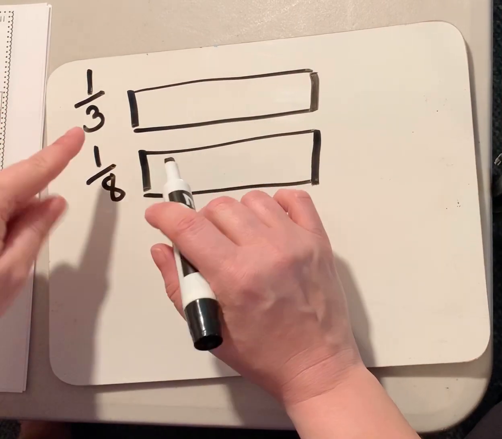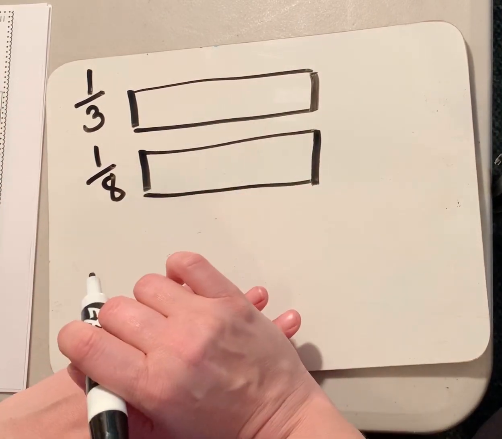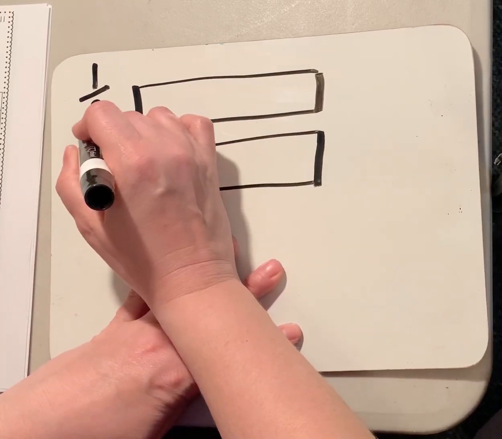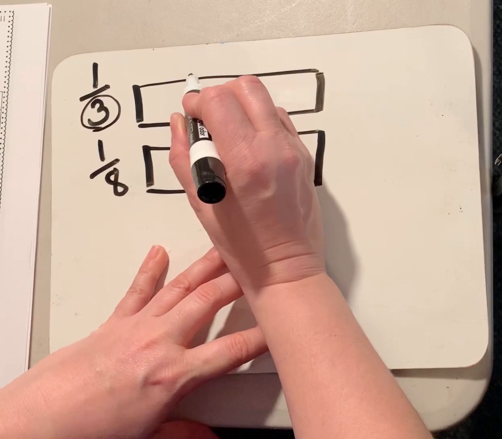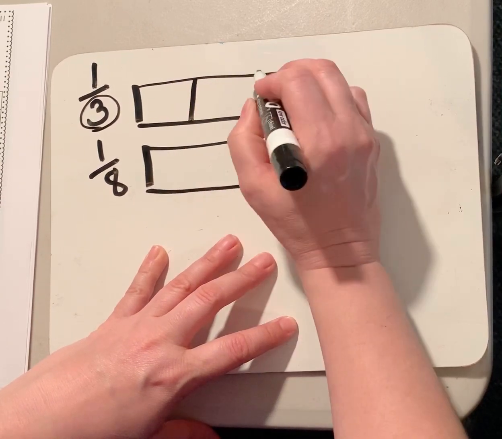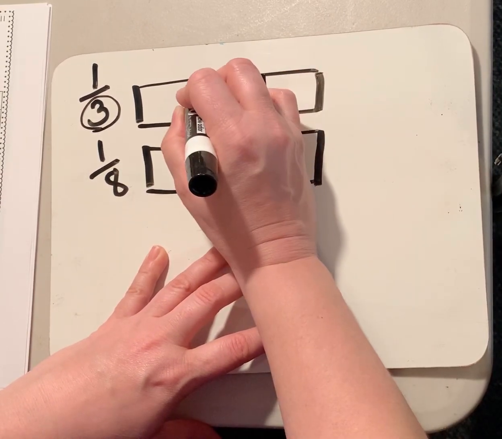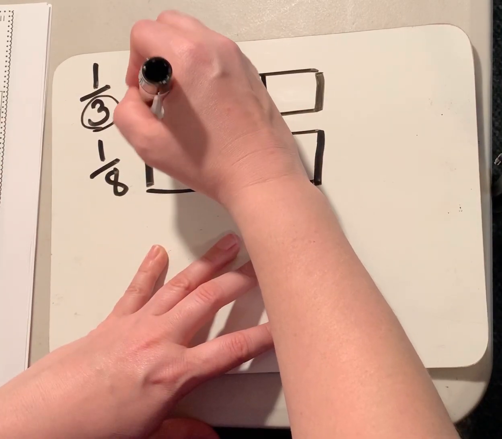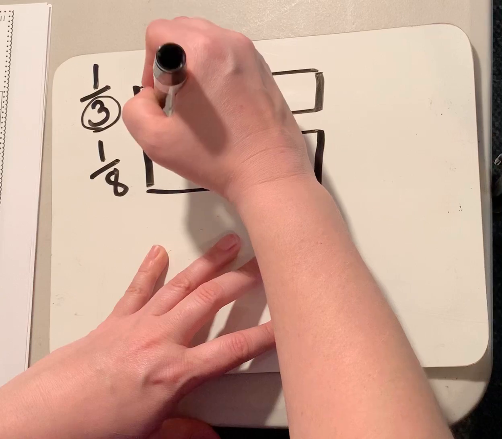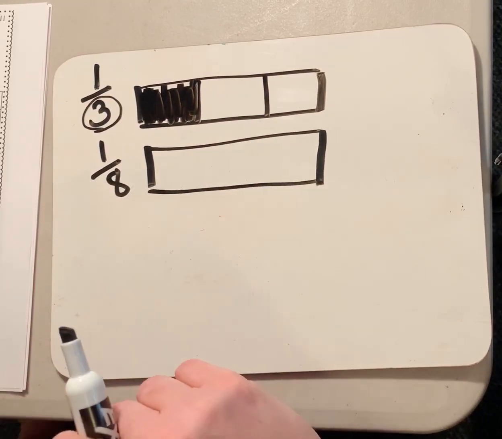So if I'm going to compare 1/3, I'm going to need to draw my fraction bar so that it's in 3 pieces because my denominator tells me the whole that I'm dealing with. So I'm going to very carefully try to make it as equal as possible. It's a little bit off here, but that's okay. So then I'm going to shade in 1/3 of my fraction bar. So there's my 1/3 here.